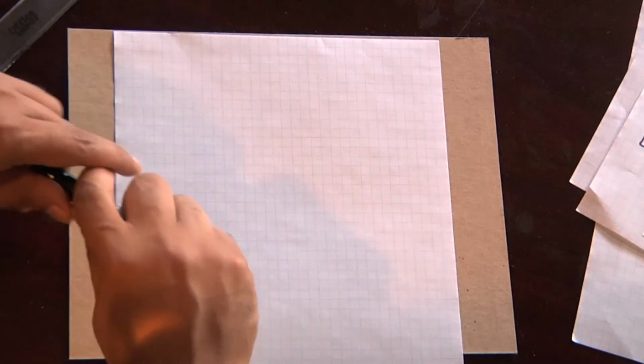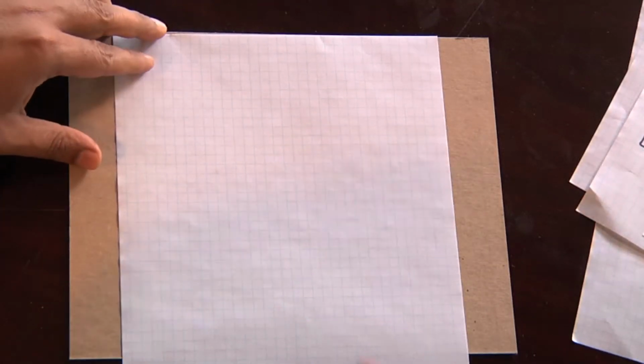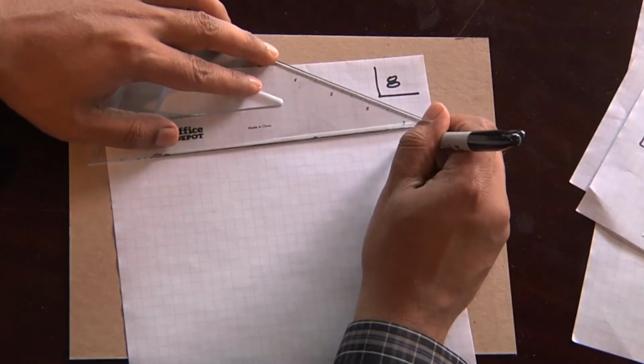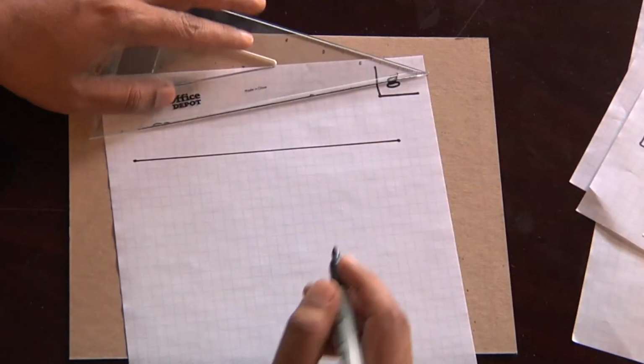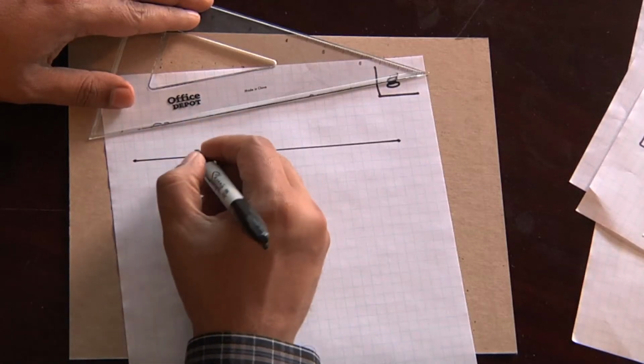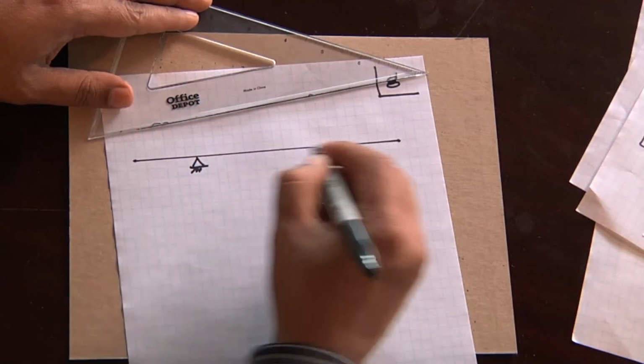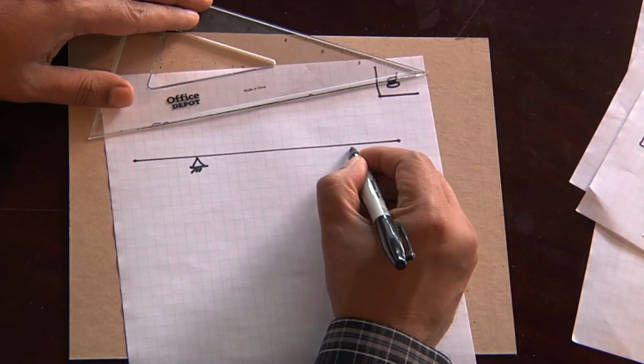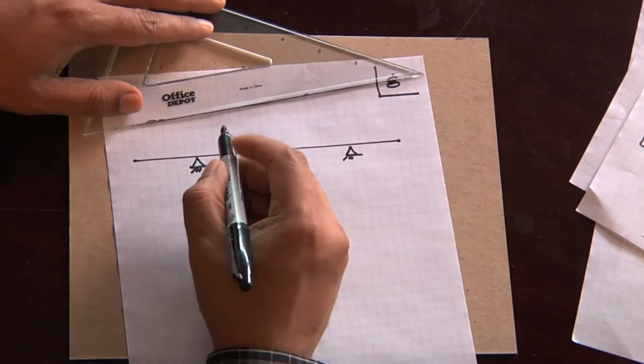Let's do another example. This is a slightly more complicated problem. This will be a beam, and let's draw it out. So this will be page 8, and let's draw our beam. This is a simply supported beam with multiple loads on here. So we have a support point here, a support point here. We have a uniform load.